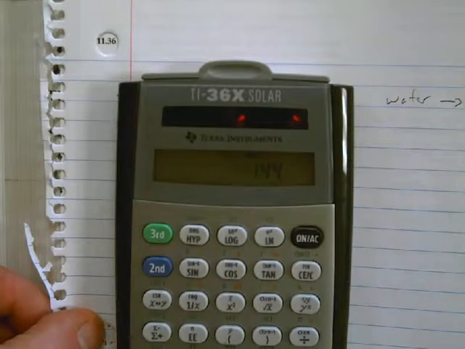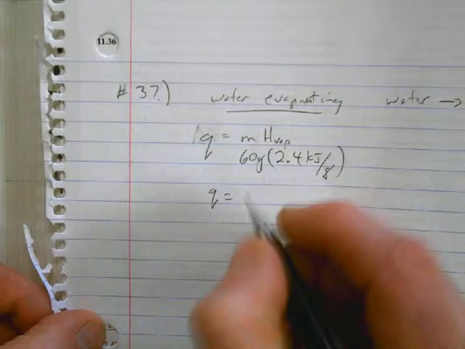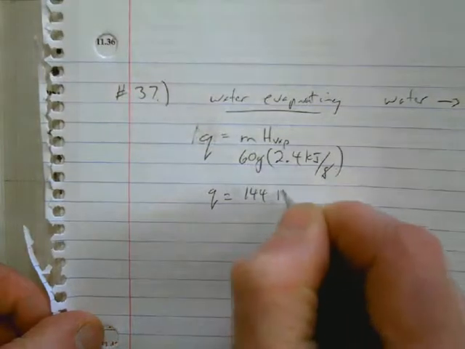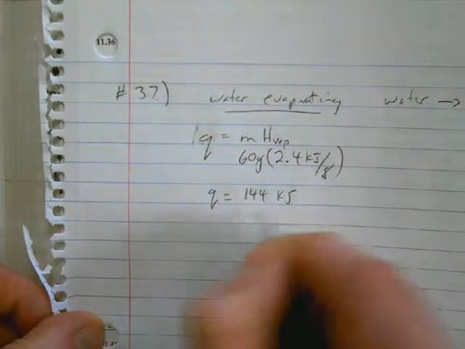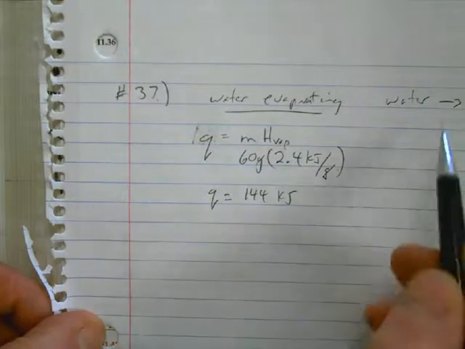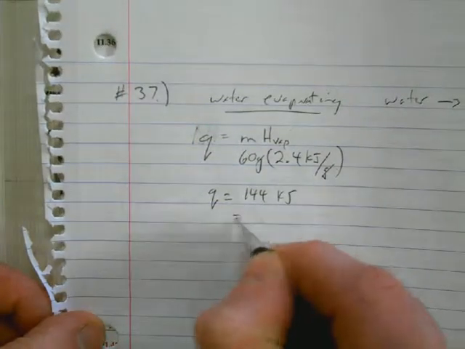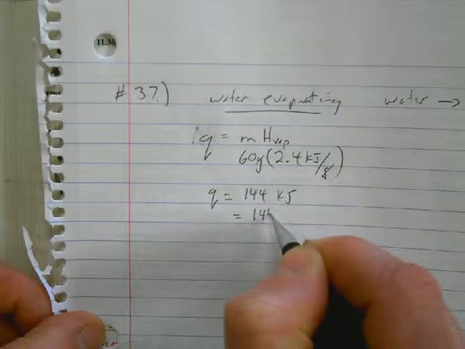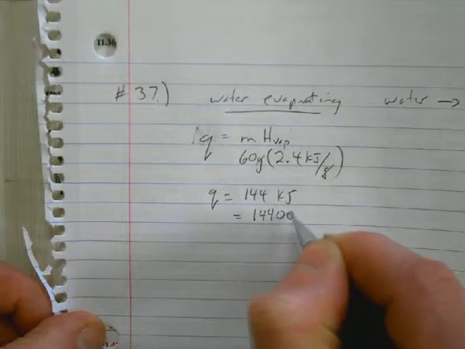So that's 144 kilojoules. Now I'm going to do one thing right here to remember that this over here is going to be in joules, so I'm going to just convert this to joules right now. That's 144,000 joules. Okay?